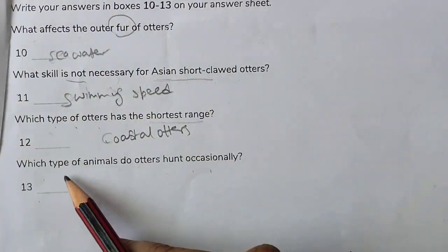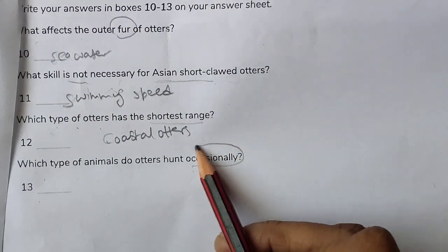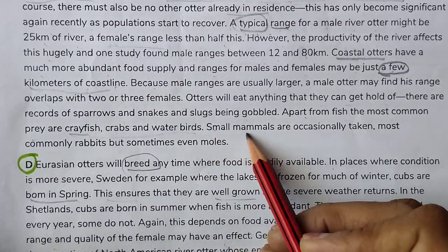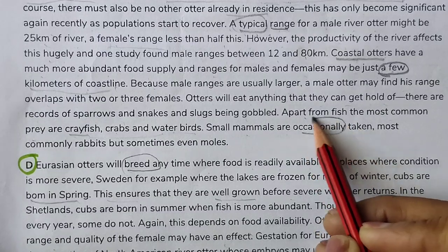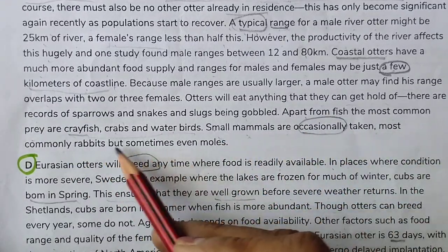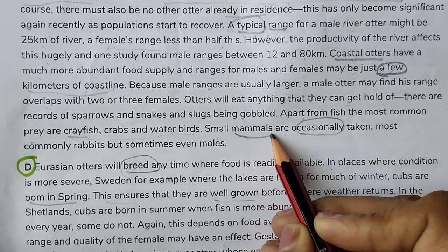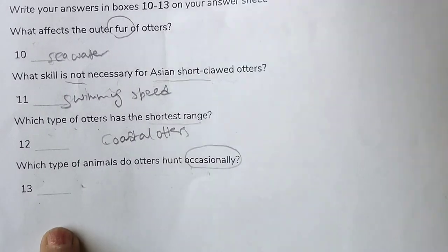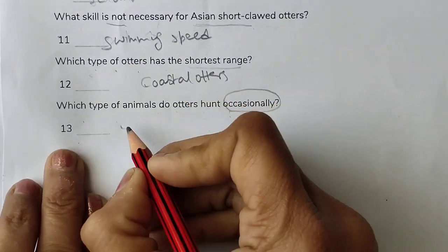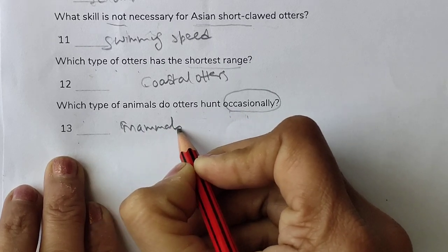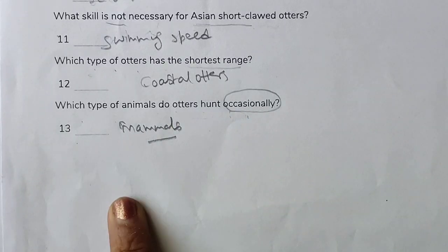So question is, occasionally means very rare. Occasionally, not every time. So small mammals, okay, this word is also there. So small mammals are taken, most commonly rabbits. Okay, so small mammals we can write here. Or small, which type of animals? Small, not small we don't want. Mammals we have to write. Okay, so this way we have done this reading.